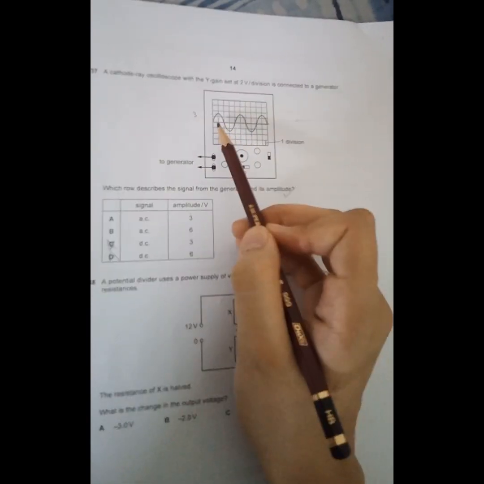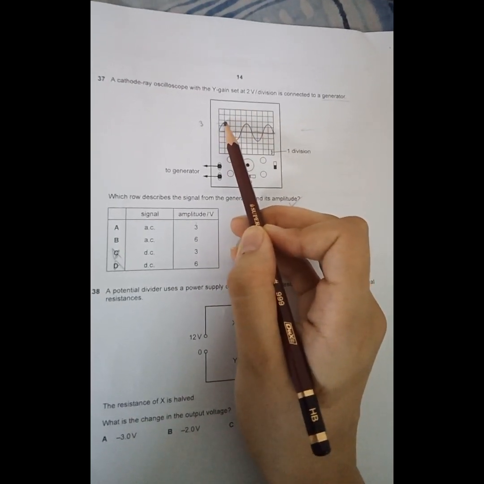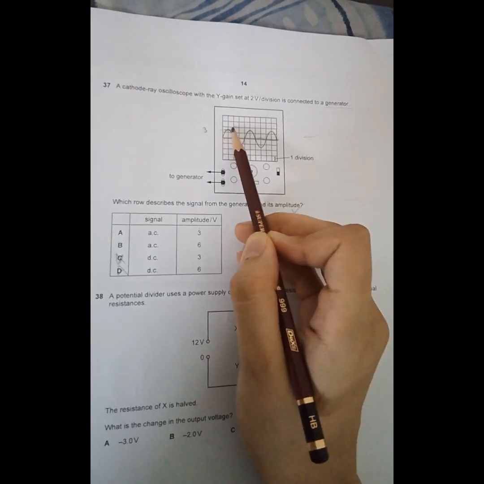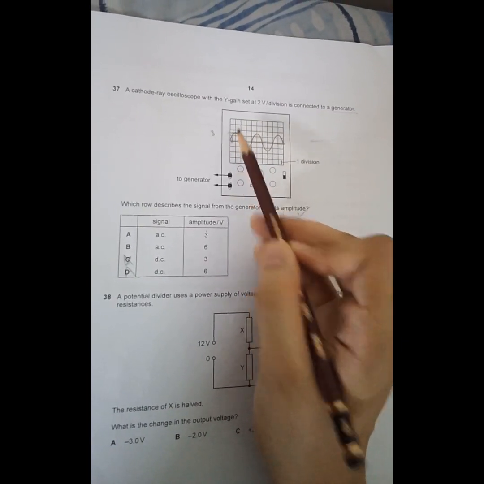Amplitude. So I know this is the main line. An amplitude is the maximum displacement from its rest position. So this is 2 volts, then 4, but it's going to be 3 divisions, so it's going to be 3.